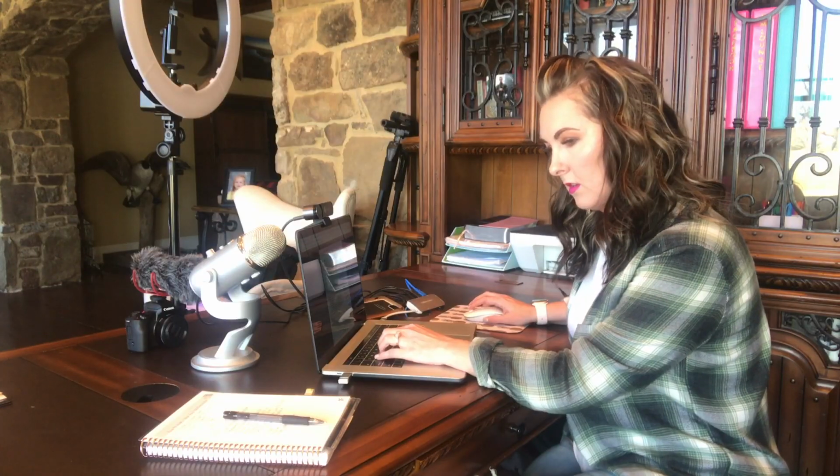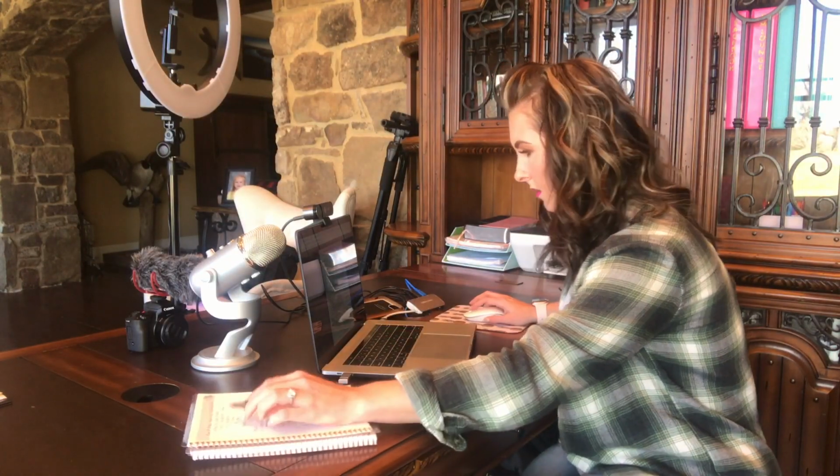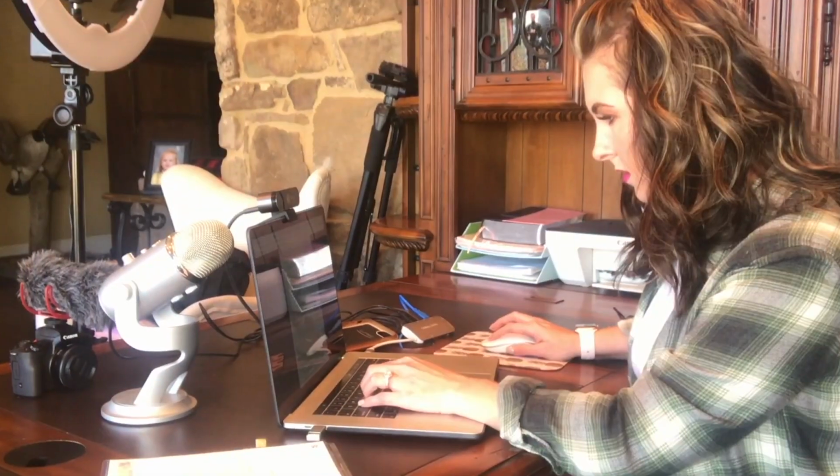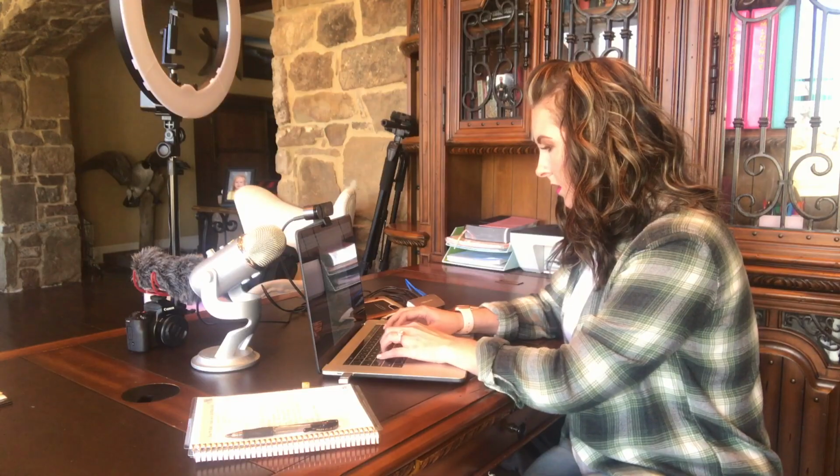So once you have your topic, then what you want to do is either grab a notebook, or if you're more of a digital type of person, feel free to create the outline on your computer. But when you're doing the outline, the process that I go through is, number 1, I think about what the title is going to be. So you want to come up with some type of compelling title. You can do a little research on YouTube.